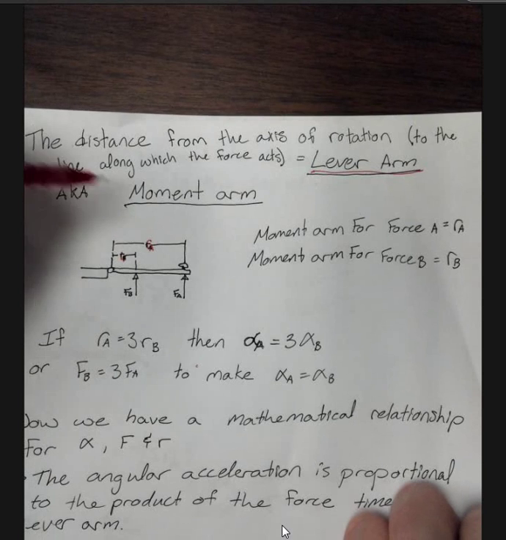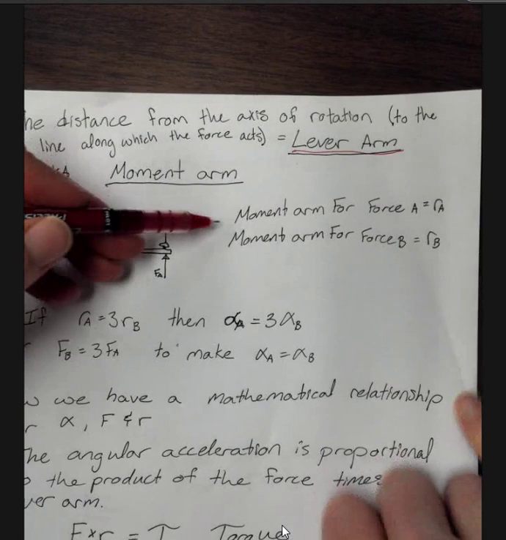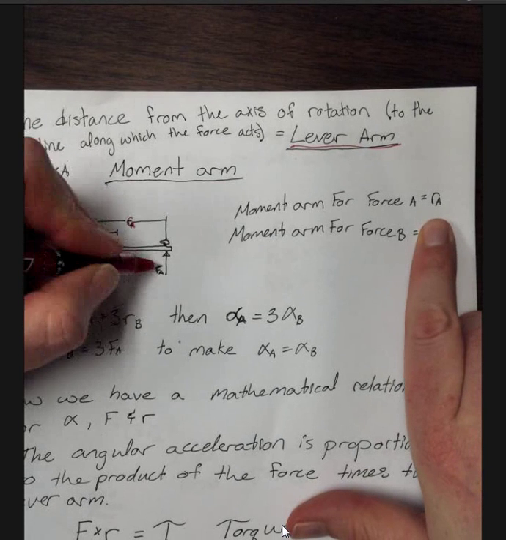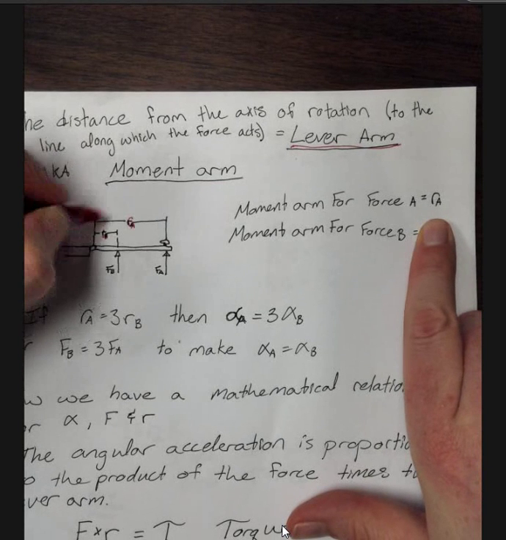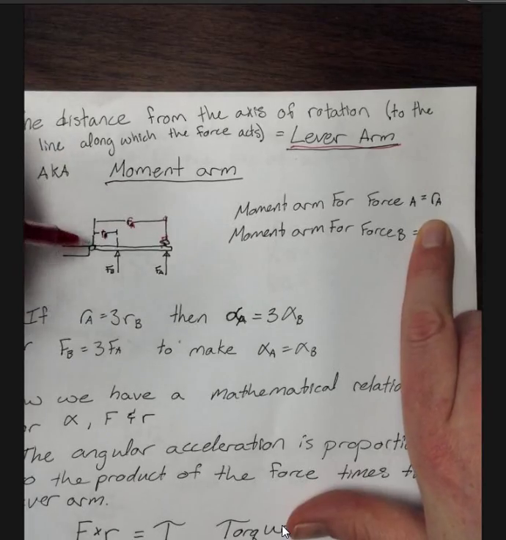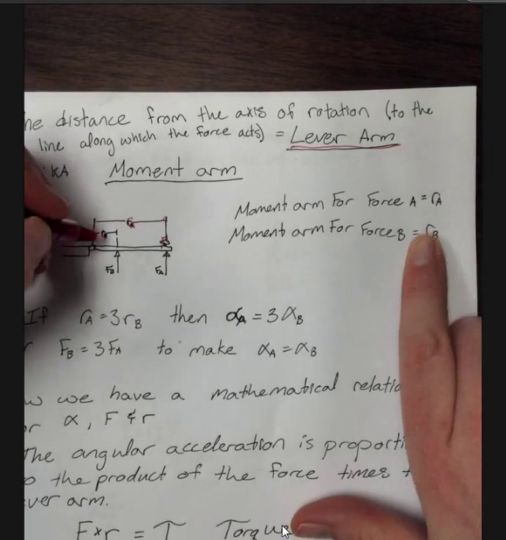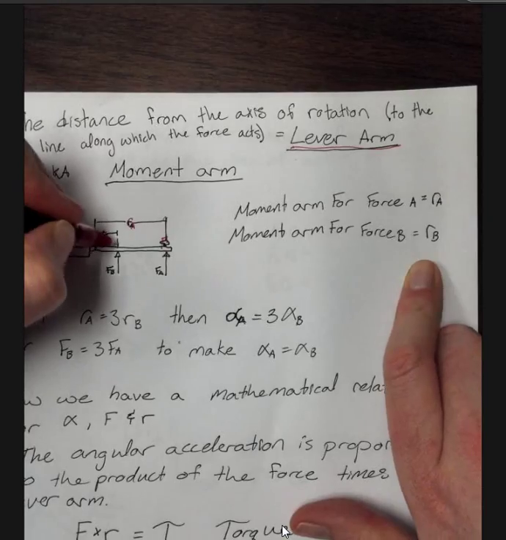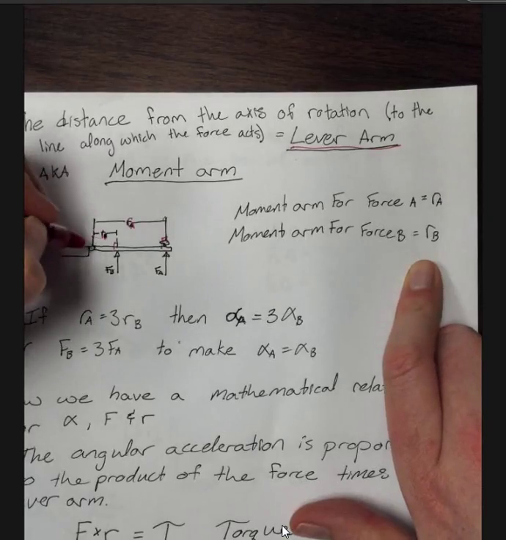Okay, so those are the lever arm. Another term for the lever arm is the moment arm. The moment arm for force A right here is given by this distance right here, which is the perpendicular distance, 90 degrees from the force, coming up from the axis of rotation. The moment arm for force B is this perpendicular distance between the axis of rotation and the force.